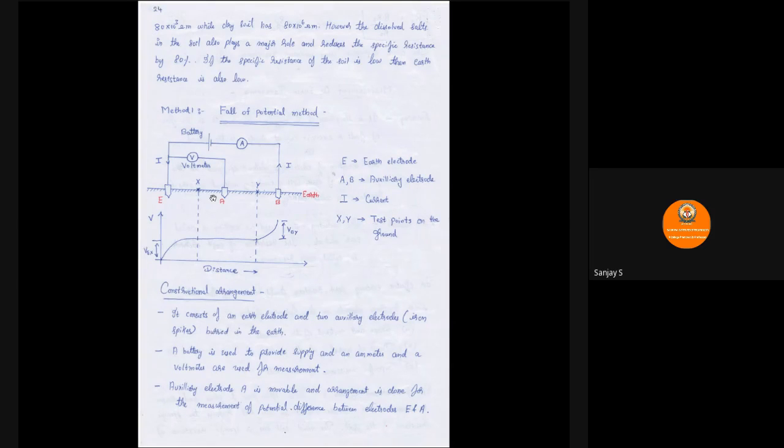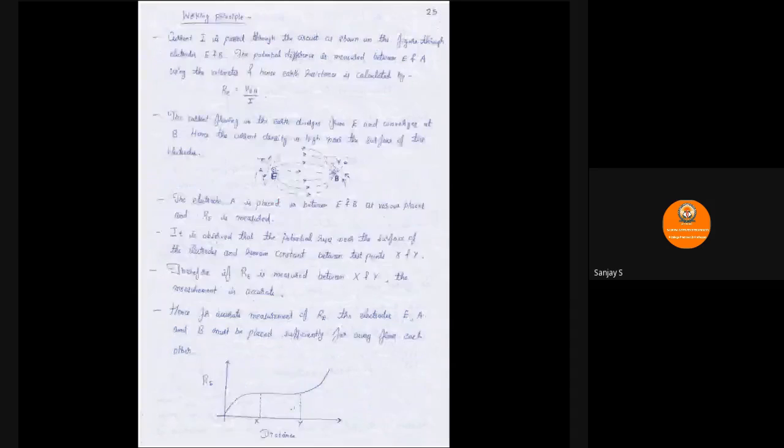That is nothing but VEA. And if you try to calculate the resistance, RE will be given by VEA divided by current I as per Ohm's law. So this will give you the earth resistance value. Now the current flowing in the earth diverges from E and converges at B. As you can see in this diagram, current diverges from E and converges at B.